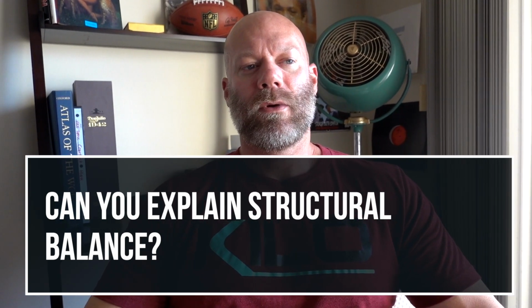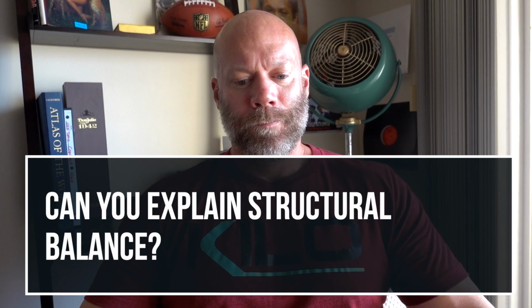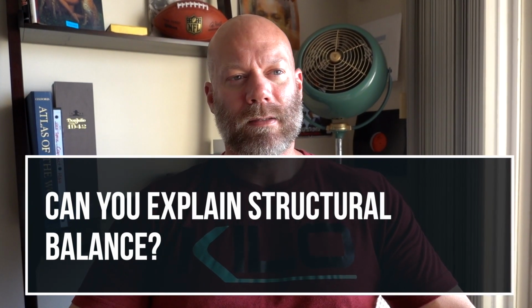Can I explain structural balance? So structural balance is a concept that I learned from Charles Poliquin in the late 90s. What it means basically is that in order to perform optimally and in order to reduce the incidence of injuries, the strength of the muscles within your body should be balanced between one another. So you don't want the upper back to be significantly weaker than the chest, for example, and stuff like that.